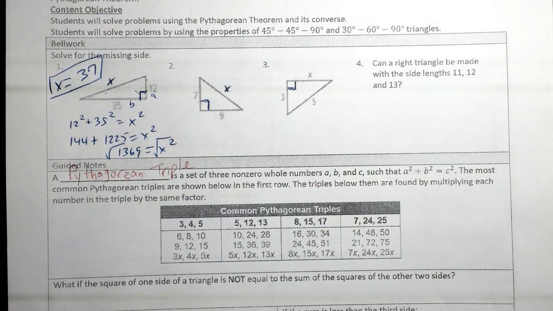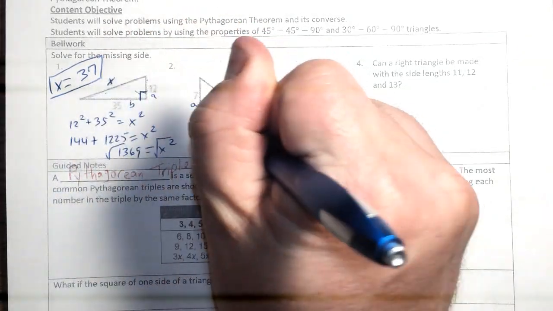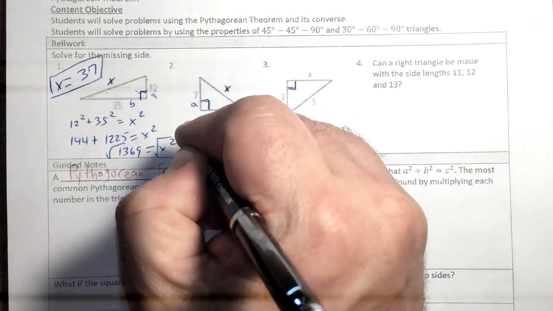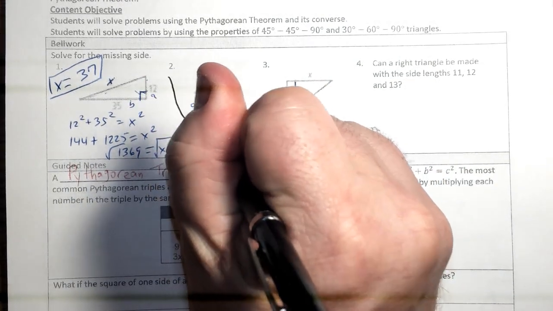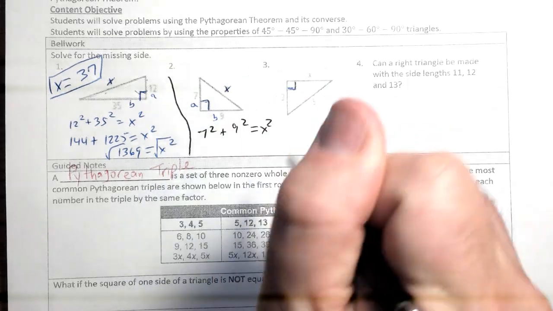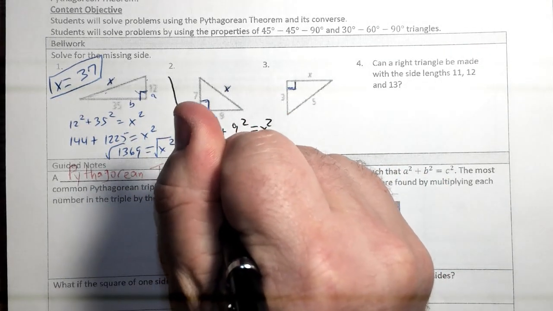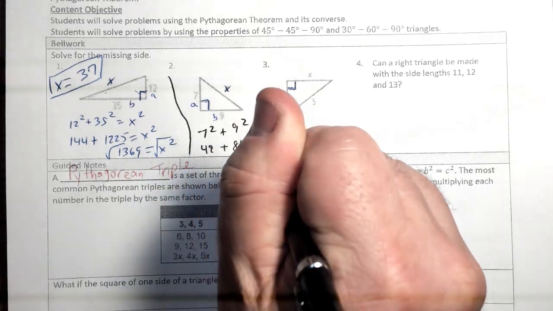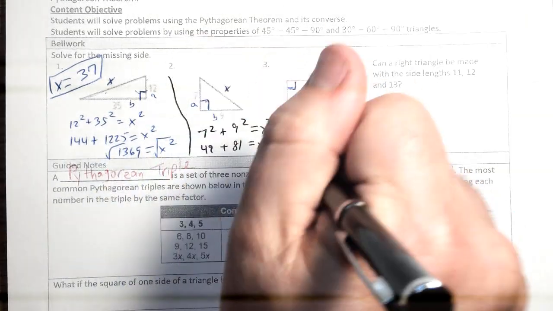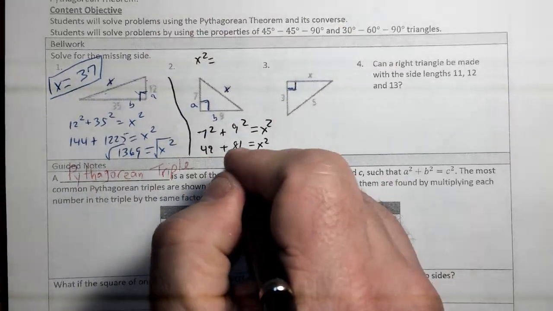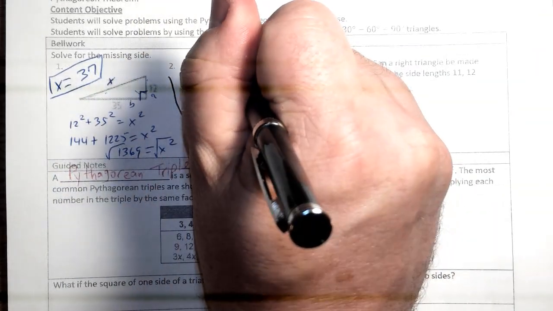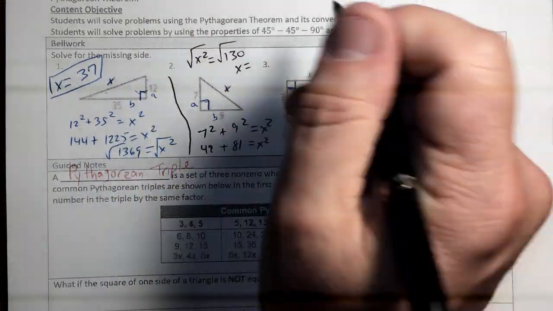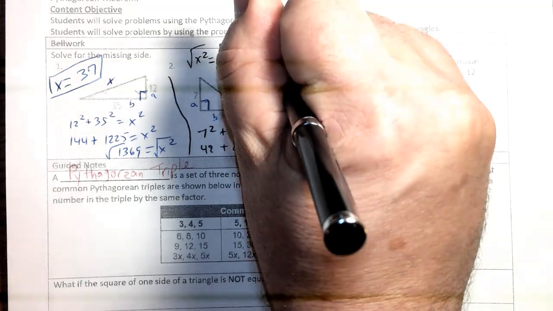Alright, number 2. This will be our a, this will be our b. X, of course, is our c. Alright, so 7 squared plus 9 squared is going to equal x squared. 7 squared is 49. 9 squared is 81. So x squared equals 49 and 81, which equal 130. So we're going to take the square root of both of these. X is the square root of 130, which is also 11.4 approximately.